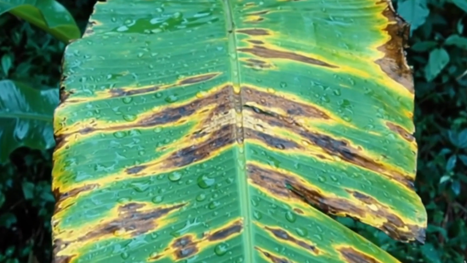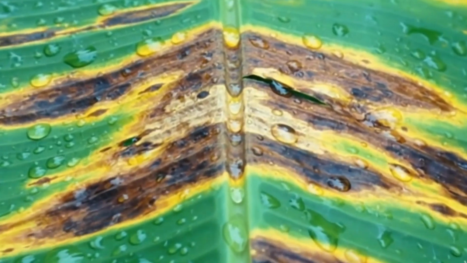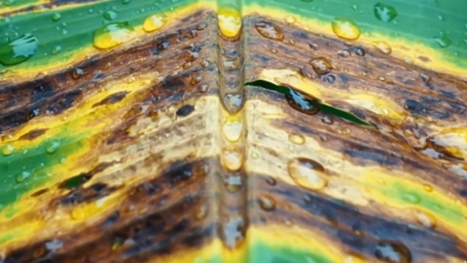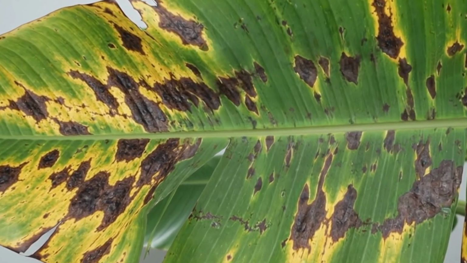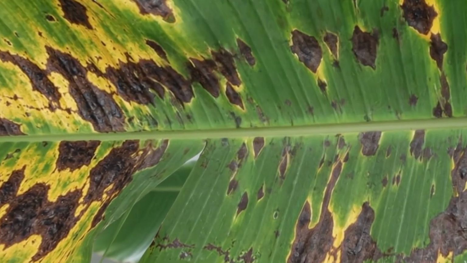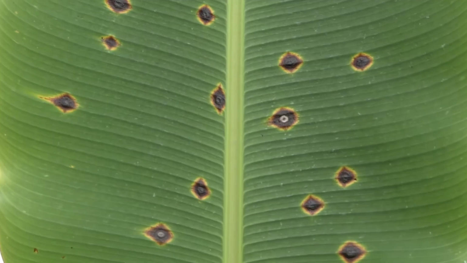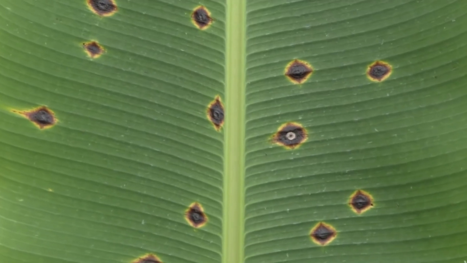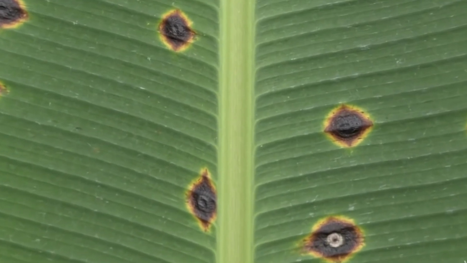Fungal growth is vigorous in hot, humid conditions with frequent rainfall. Leaf damage caused by this disease significantly reduces photosynthetic area and crop yield. There is no single biological solution to combat this disease. Therefore, proper management of the banana plantation is crucial.